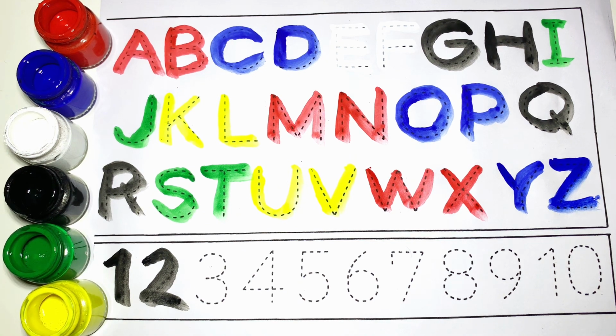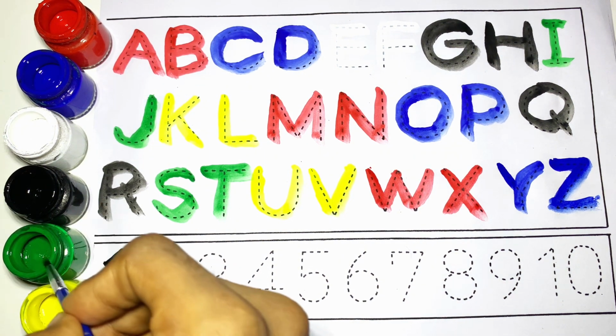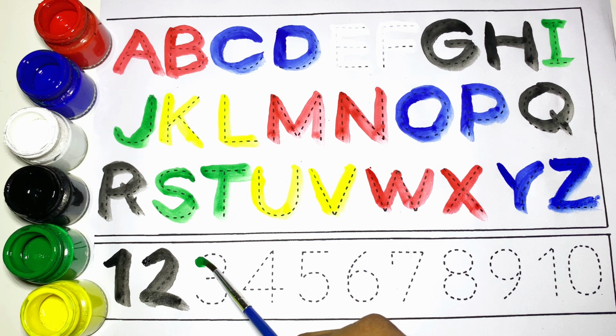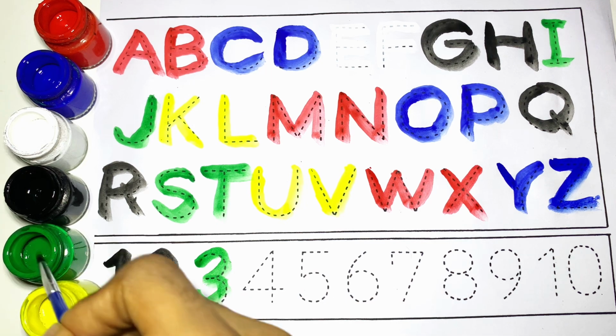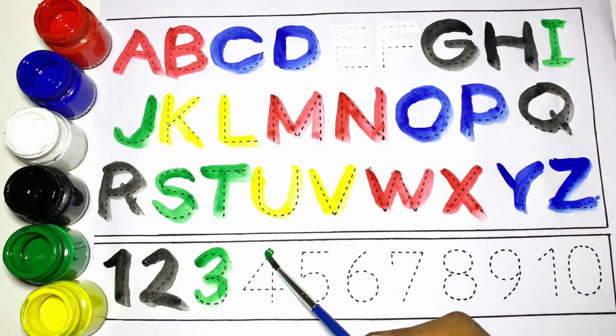Kids, now draw 3. The numbers of 3. And use green color. Three, 3. Kids, again use green color and draw 4. The numbers of 4. Four, 4.